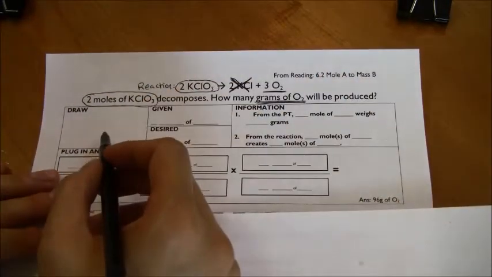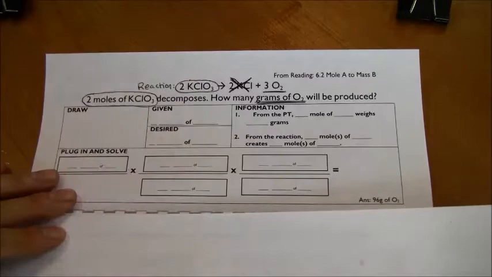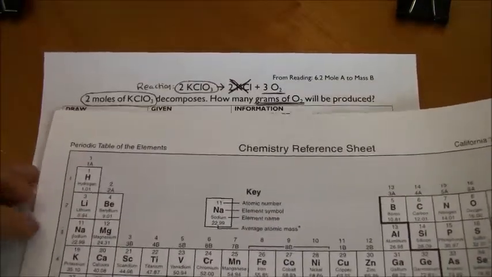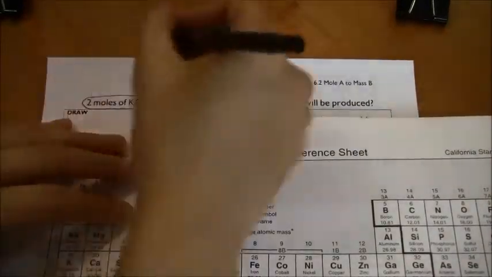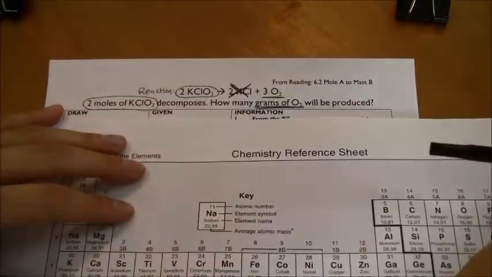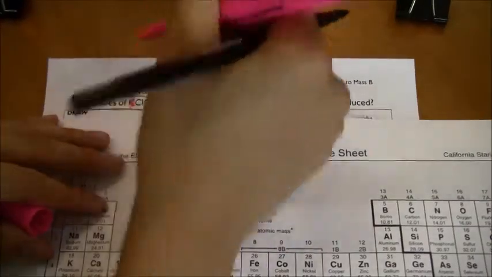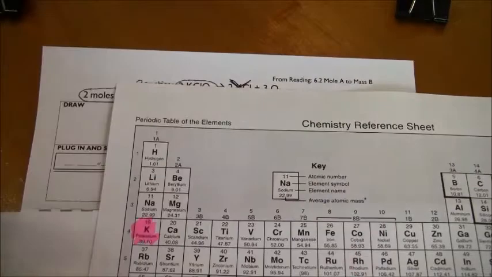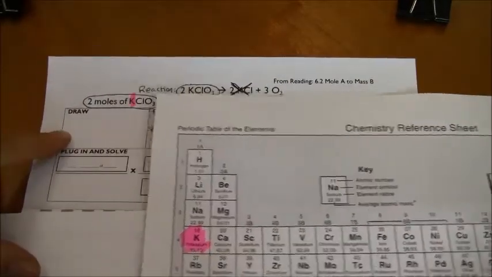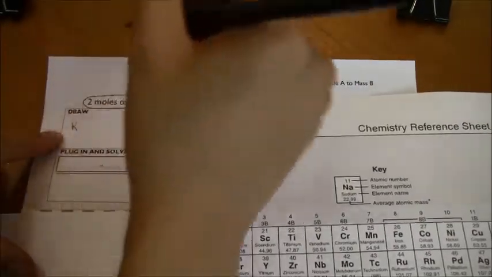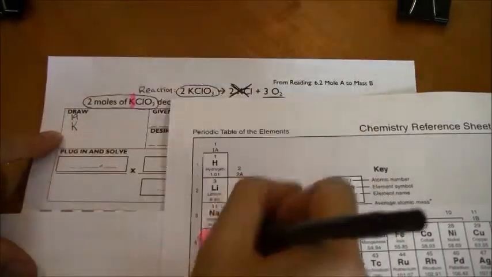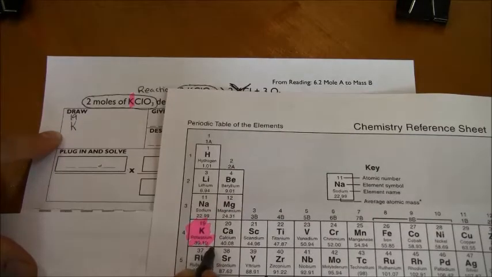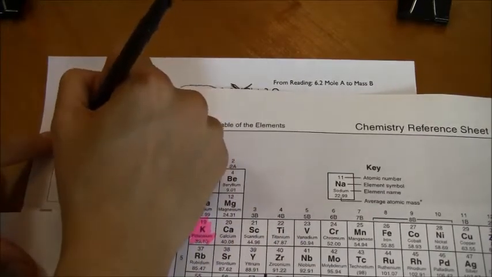So here's a drawing section. The drawing section means you're going to look into the periodic table and you're going to copy whatever is in that box. So I see that there is 1 potassium, and I'm going to go ahead and find that on the periodic table. So whatever's in this box, I'm going to go ahead and draw inside. 19, and the weight is 39.10. We're going to round it off to 39.